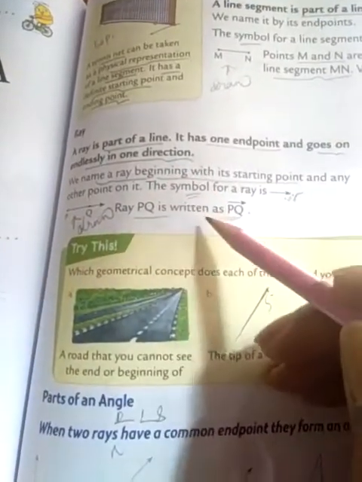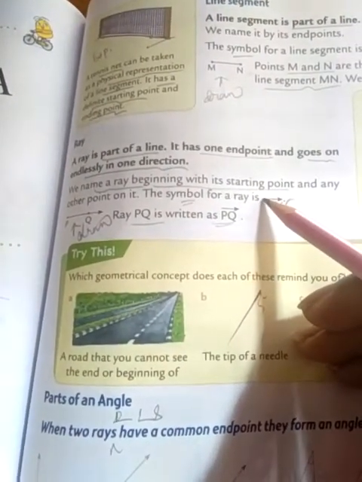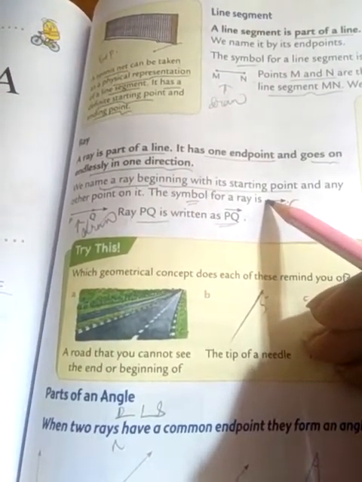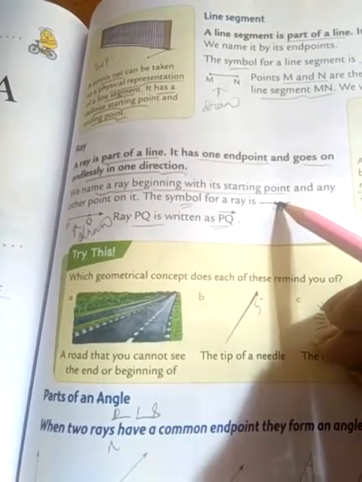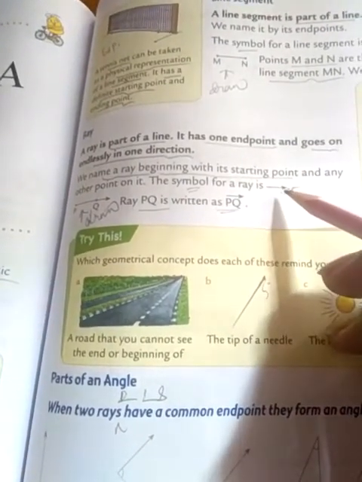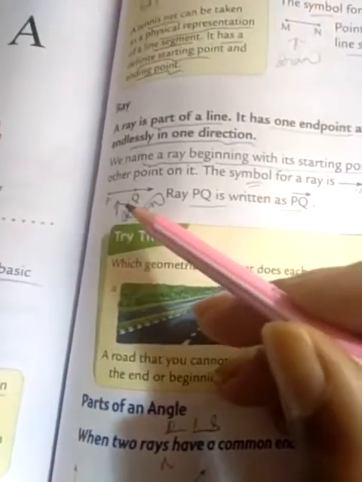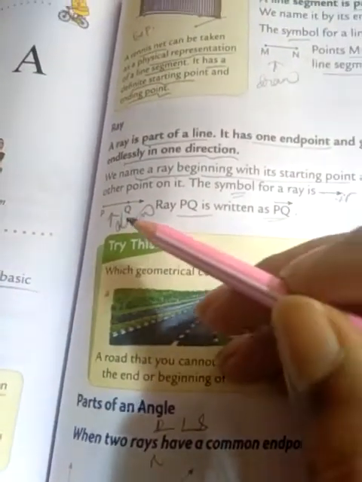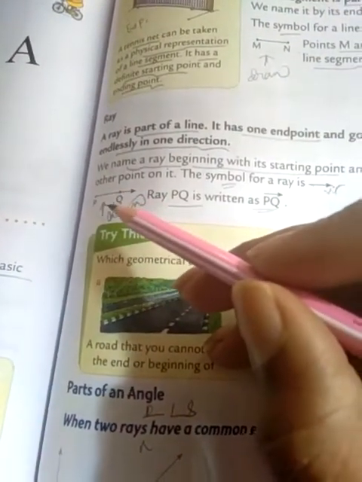The symbol that we can use to refer to a ray is this one. It has only one fixed starting point, and this one is the arrow, and this signifies the endless property of the ray in one direction. This is the way we can draw the ray. Clear?